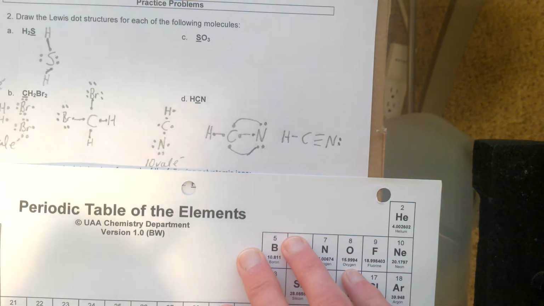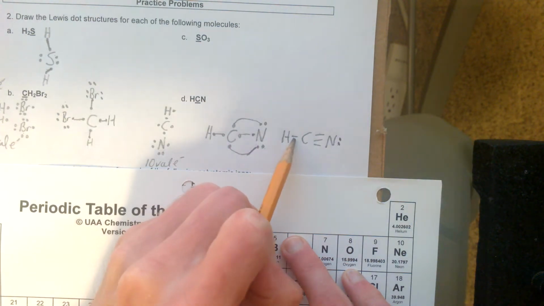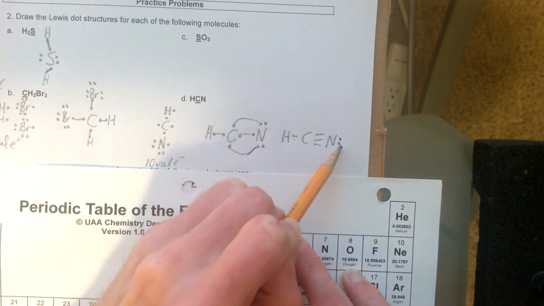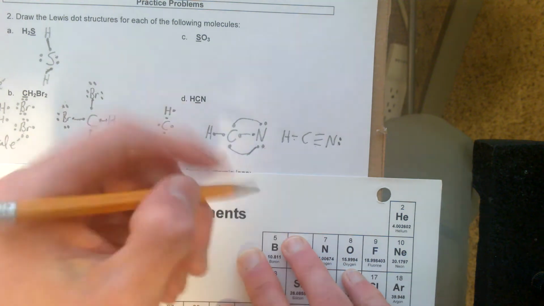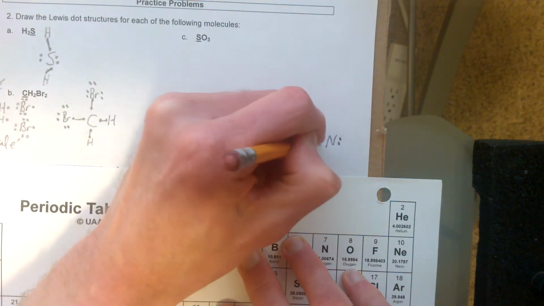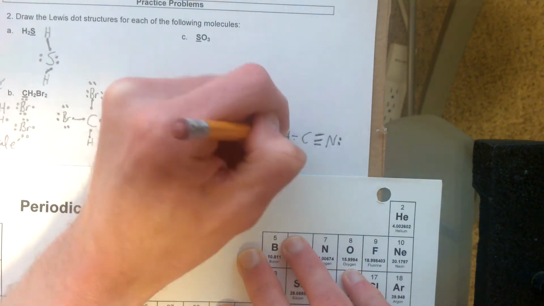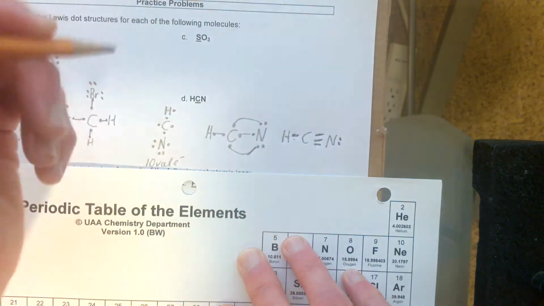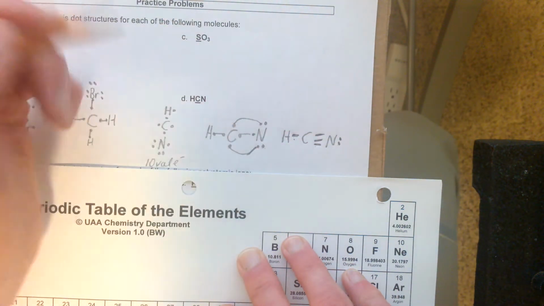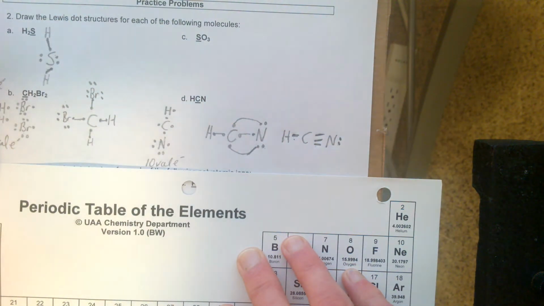But notice, we still have only utilized 10 total electrons. 2, 4, 6, 8, 9, 10. Okay, so that's complete. So we've got a triple bond between the carbon and nitrogen, and we've got a single bond between the hydrogen and carbon. We still have a lone pair on the nitrogen that is not bonded.